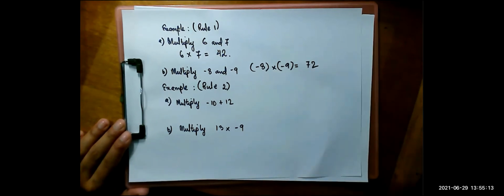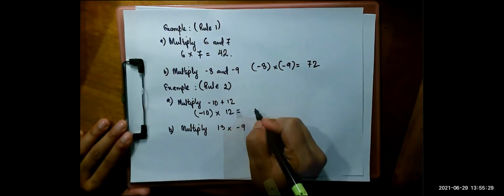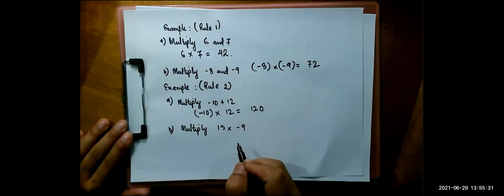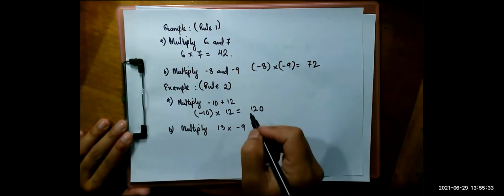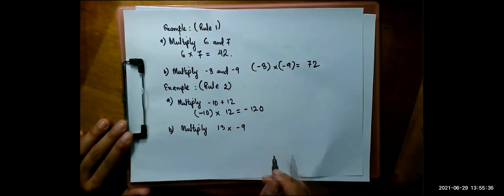Now moving on to rule number 2. Rule number 2 states that when we multiply integers having opposite signs, the product will bear a negative sign. So in this case, minus 10 multiplied by 12, the result is 120. And as for the sign, it will be negative because they have opposite signs.